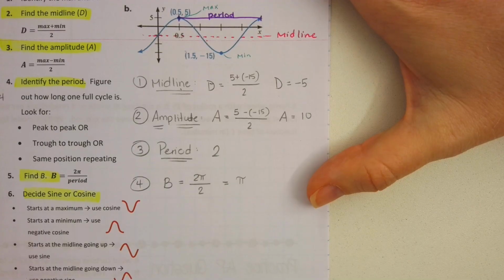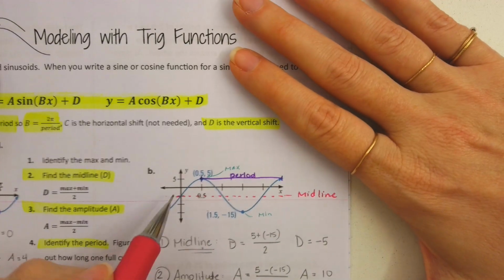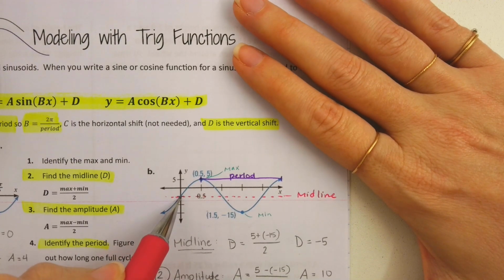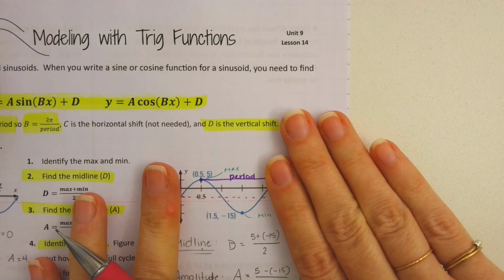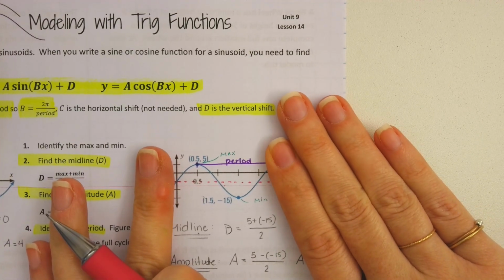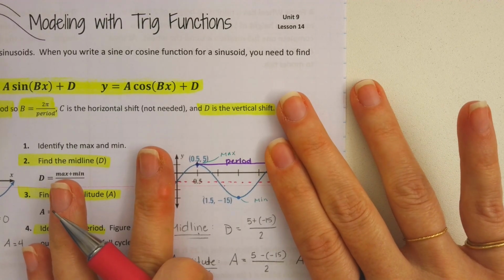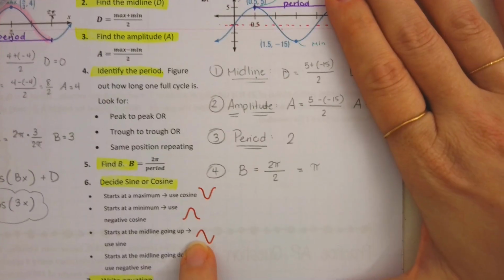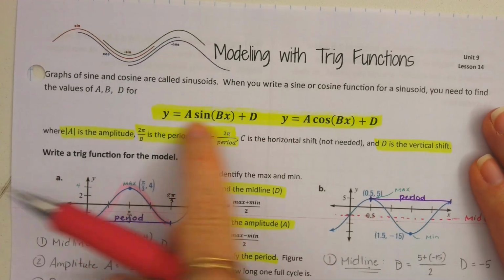Okay, now we need to decide on what type of graph it is. So where is it starting from? You can see on this one at the y-axis, it starts at the midline and goes up. So if we look at just one cycle, this is just a regular old sine function, because it starts at the midline and goes up. If it started at the midline and went down, that would be basically negative sine. But ours starts at the midline and goes up, which looks like this guy here, just regular sine. So it's going to be this regular equation, not negative or anything.